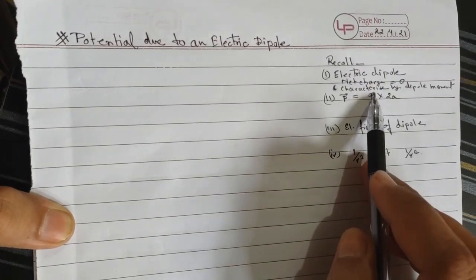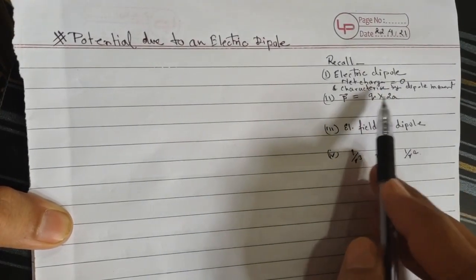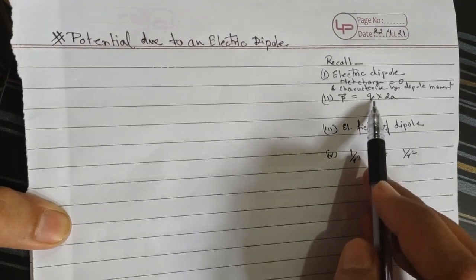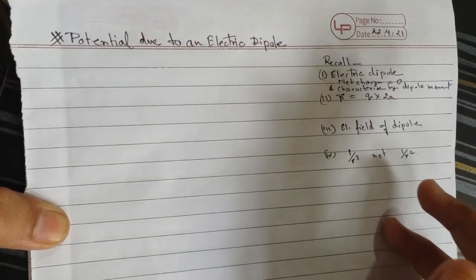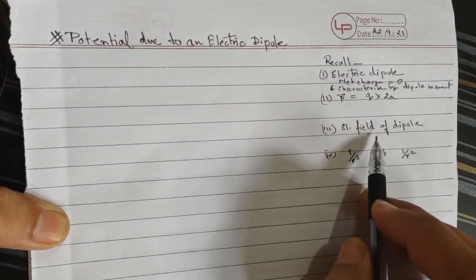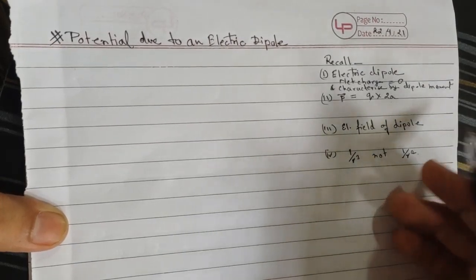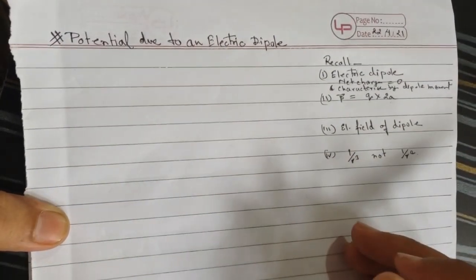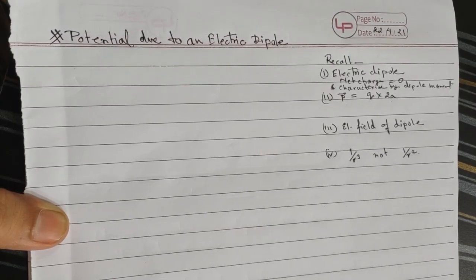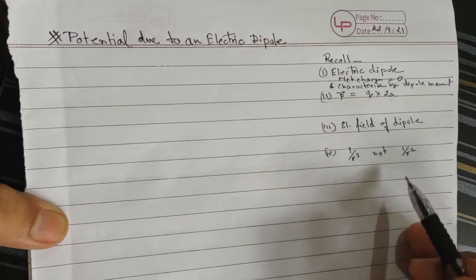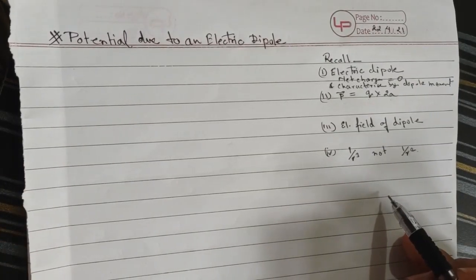This is characterized by the dipole moment, which is q into 2a, the magnitude of a charge times the distance between them. We have also studied the electric field of a dipole. We observed that its magnitude depends on 1 by r cube and not 1 by r square.